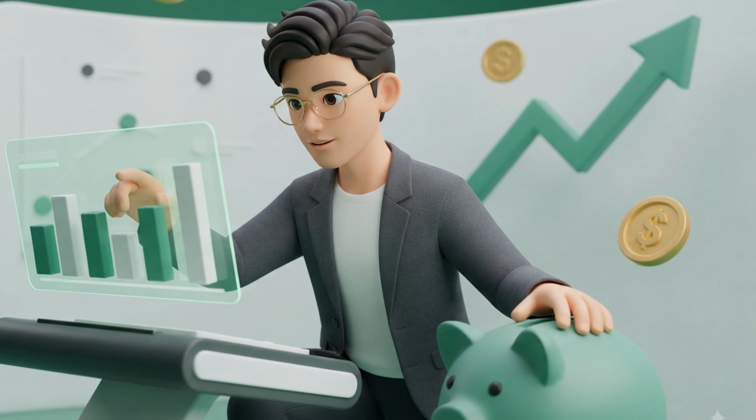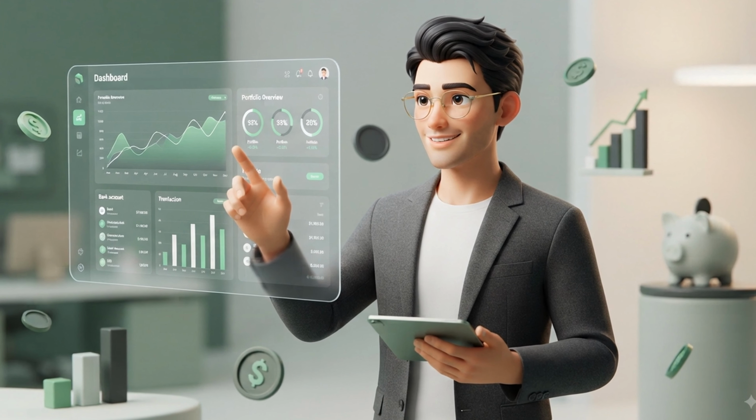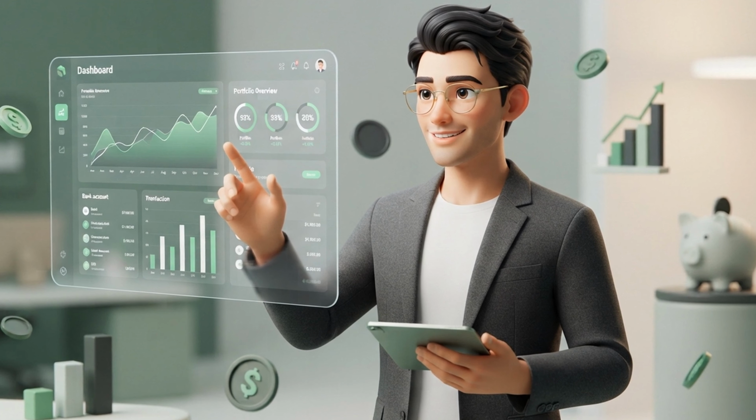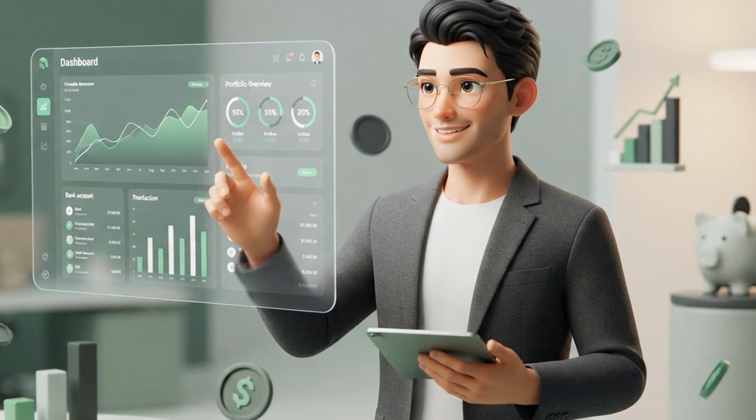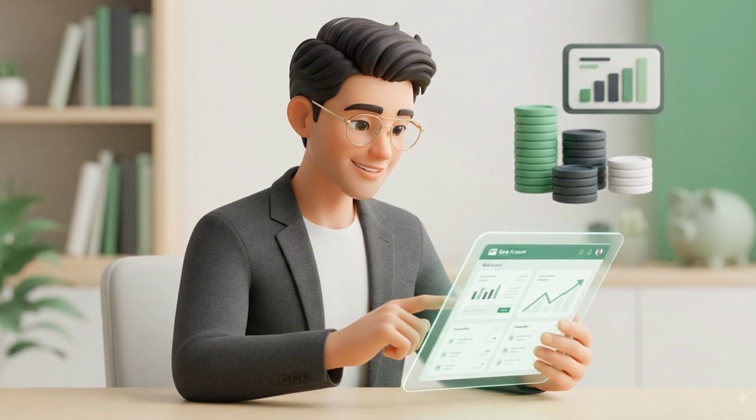Now let's solve the bigger problem. Suppose you really do want to use a Fidelity Cash Management Account as a major part of your financial system. Maybe you want fewer accounts.